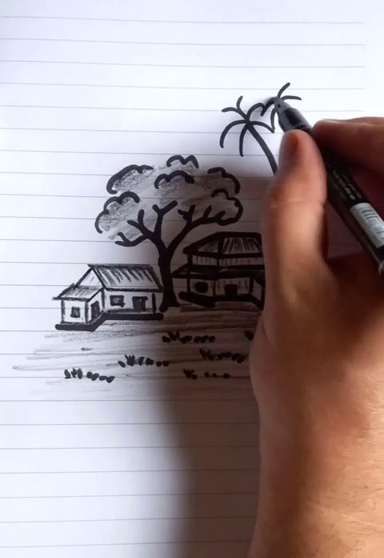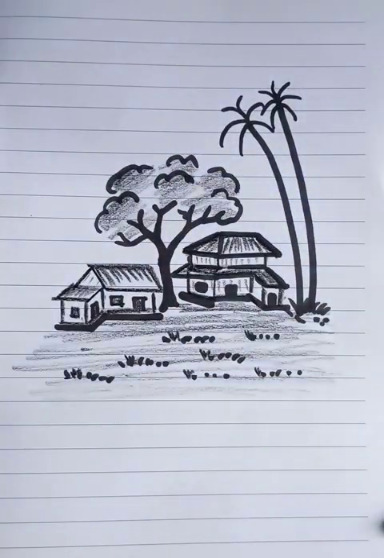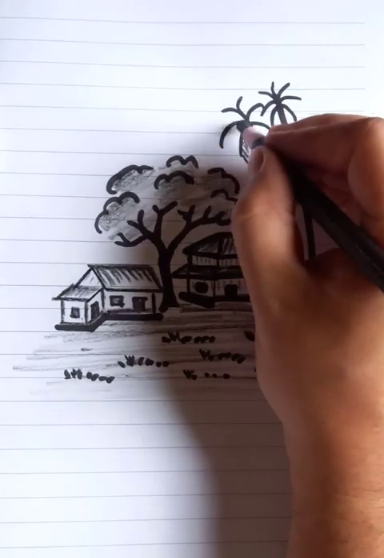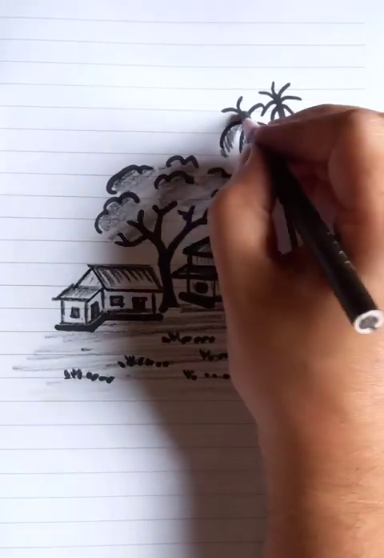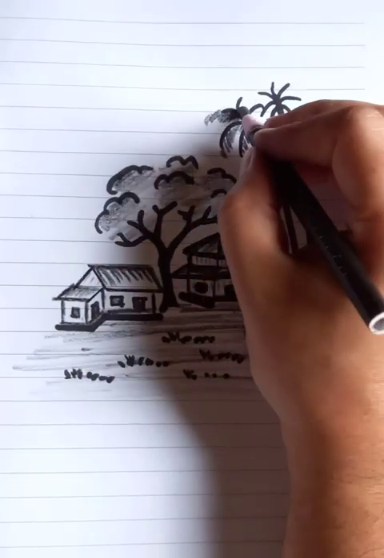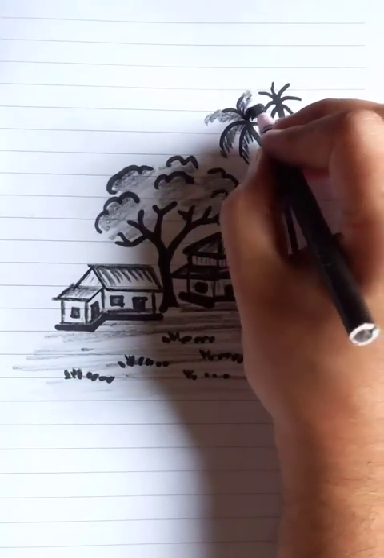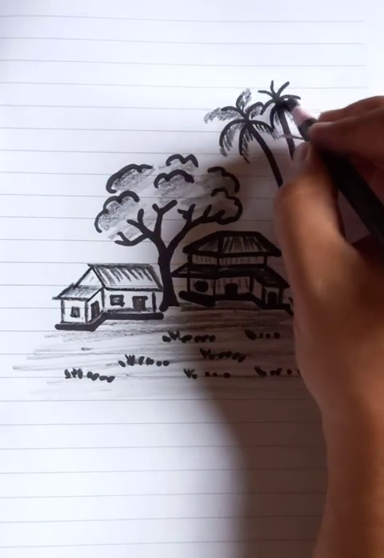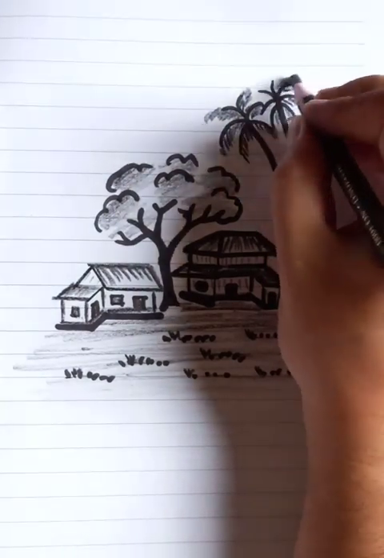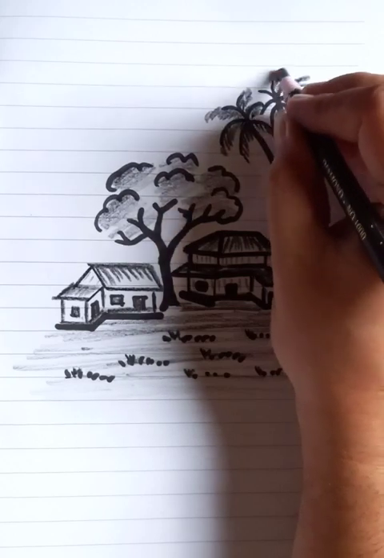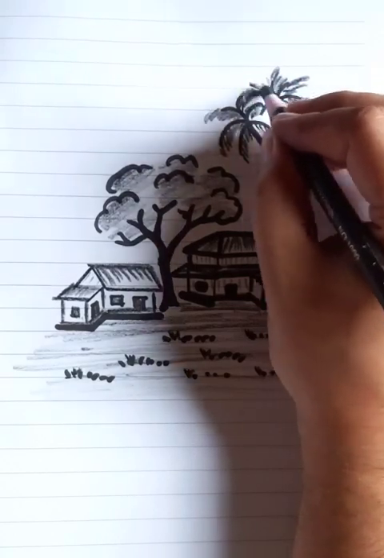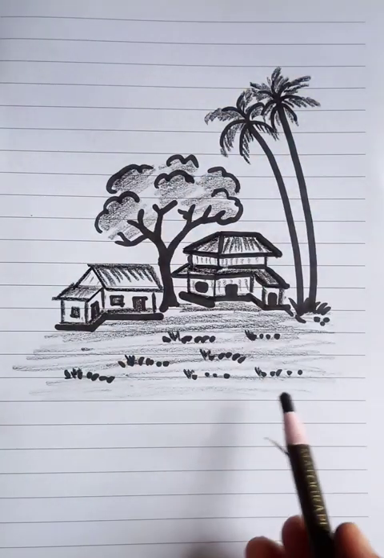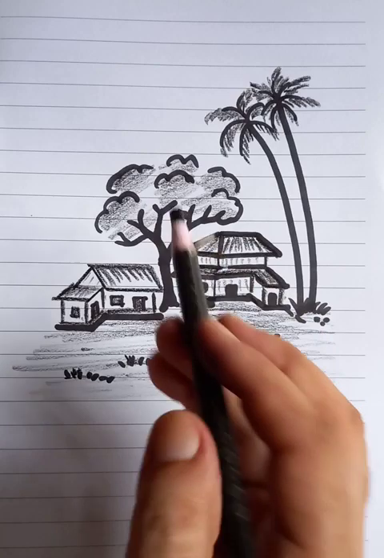Okay, and you can see the tree leaves, multiple lines like the graphics. Okay, actually palm tree all looks like the same, so same types of graphics you can put here, over here. Okay, all right, so simple landscape, simple picture.